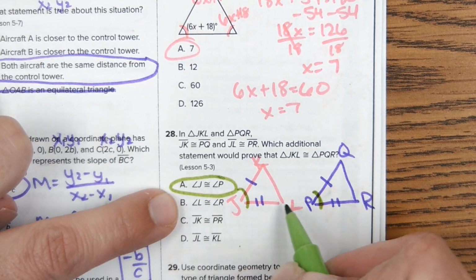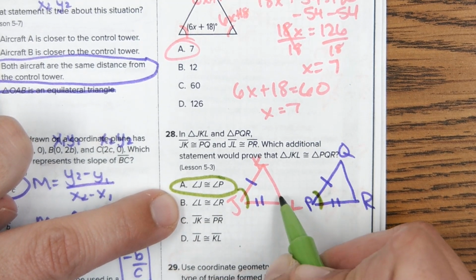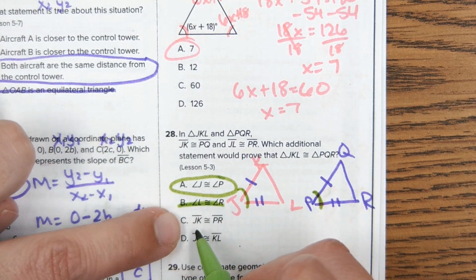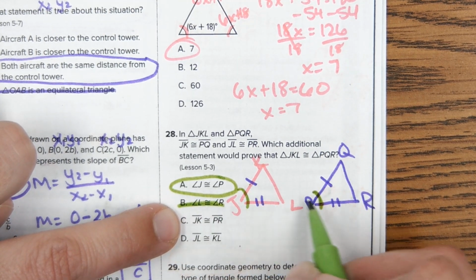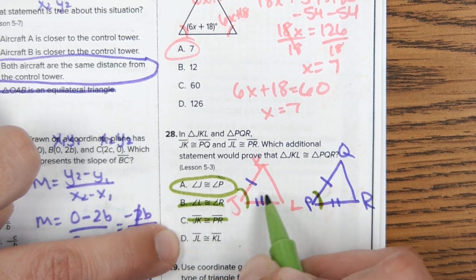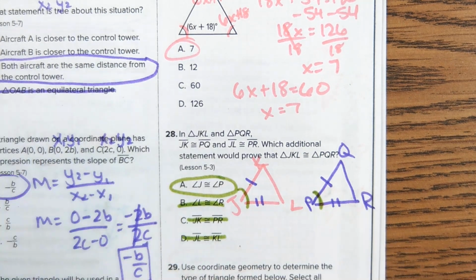I'm going to check the other ones too. So it says L equal to R. Then you would have ASS, ASS. That is not a congruence statement. JK congruent to PR. That doesn't really make sense. JL congruent to KL. Well, no. So A is the answer.